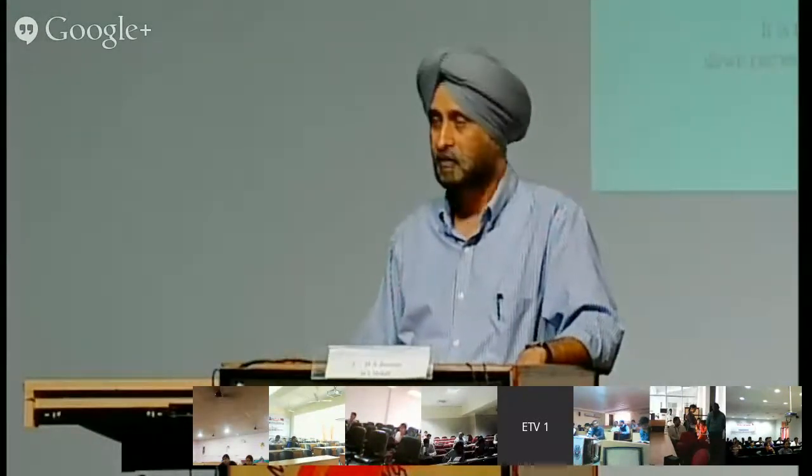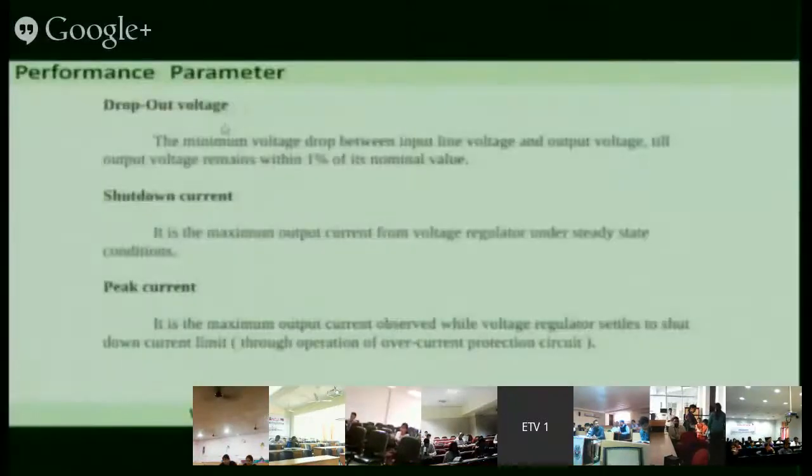Then there is the concept of dropout voltage. Dropout voltage, as I explained earlier, is the difference between the input line voltage and the output voltage. Low dropout means we want the difference to be minimum. It should be within 1% of its nominal value. Then there is the shutdown current. Shutdown current means this is the maximum current which the regulator can give. If the current exceeds this, it shuts down. That is why it is known as the shutdown current. It is 350 milliampere in our case.